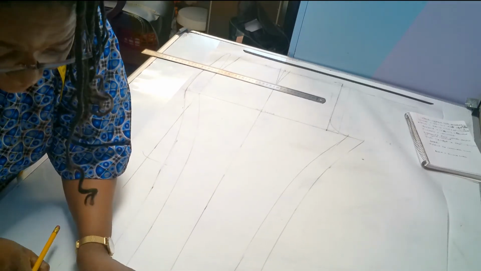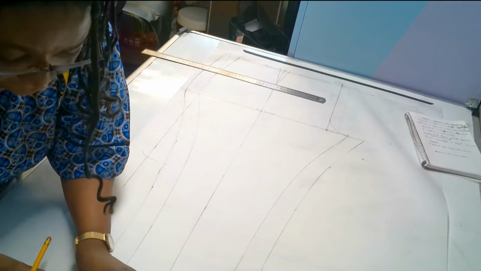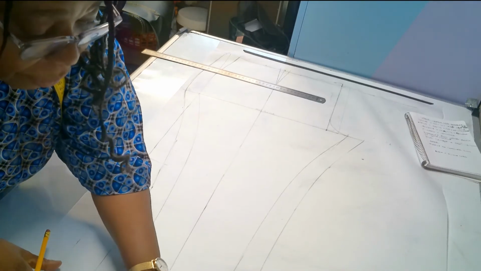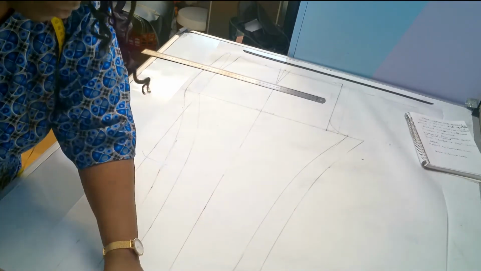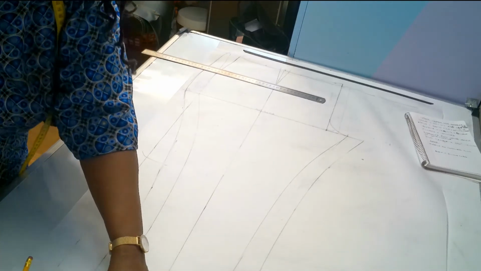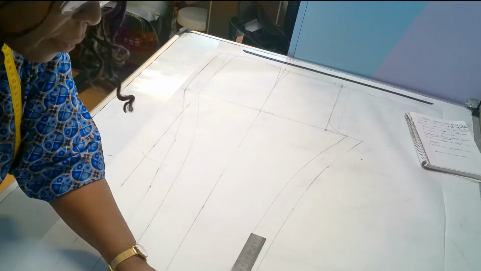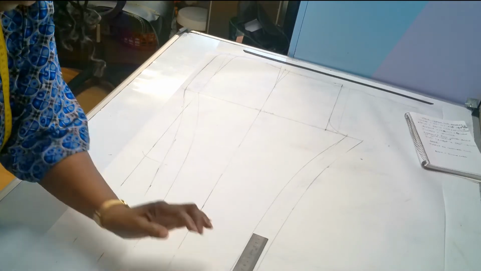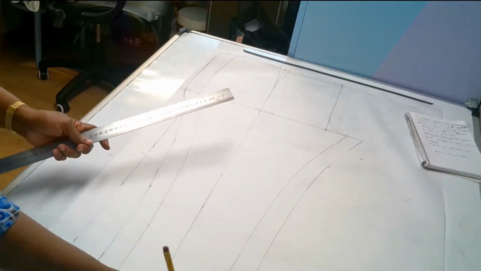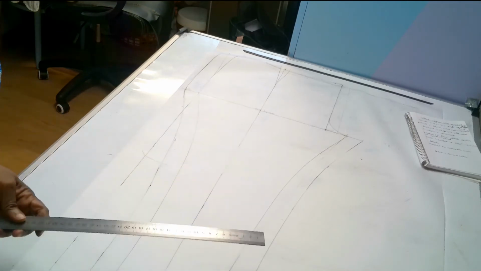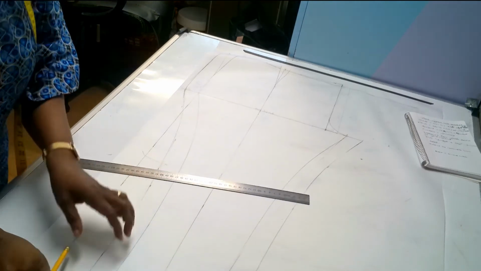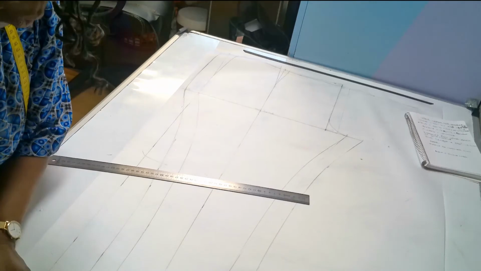But if you don't have transparent paper, you can always use a tracing wheel to make sure that you fold it. When you fold it like this, 2 inches. See? All right. But we already have a line here of our hemline. So you can see.